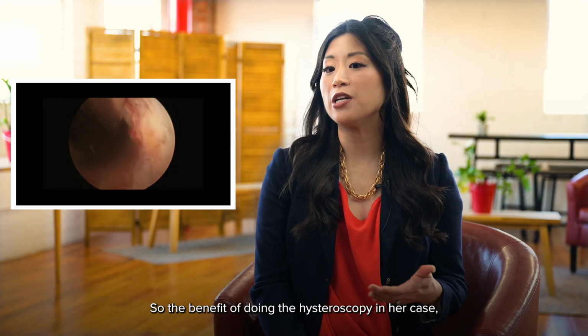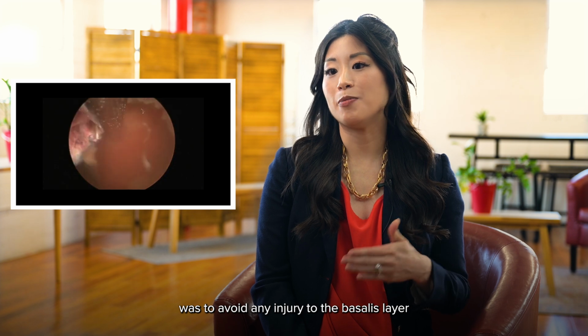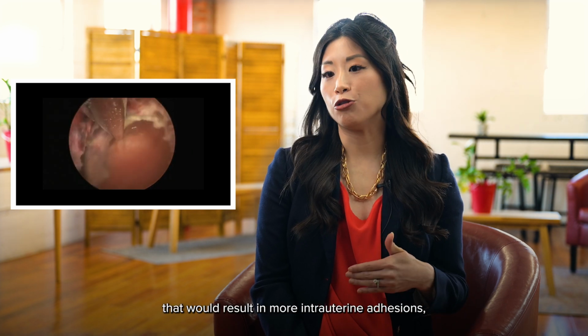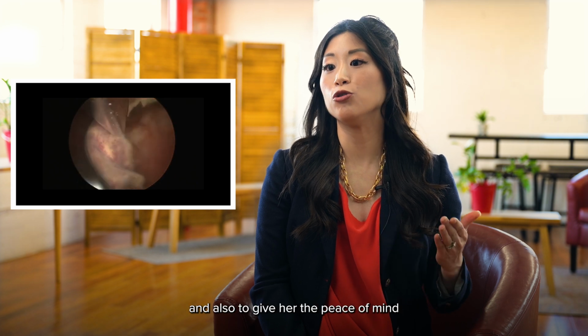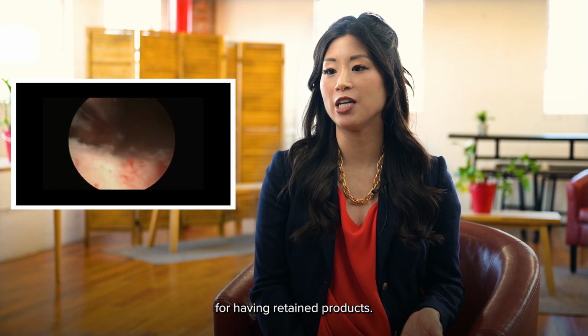So the benefit of doing the hysteroscopy in her case was to avoid any injury to the Basalis layer that would result in more intrauterine adhesions, and also to give her the peace of mind that all of the tissue had been removed and there wouldn't be the chance for having retained products.